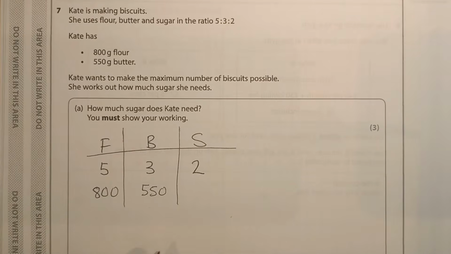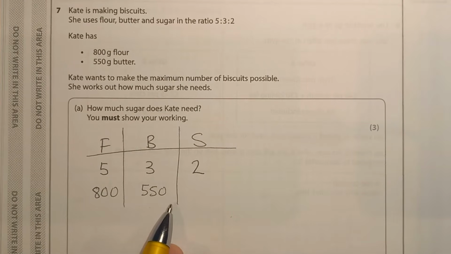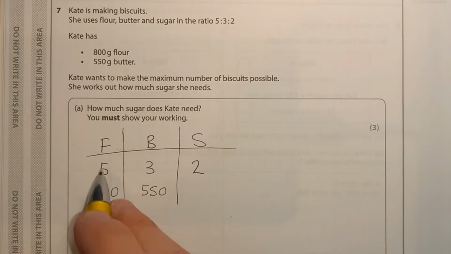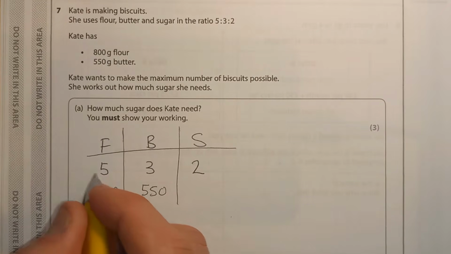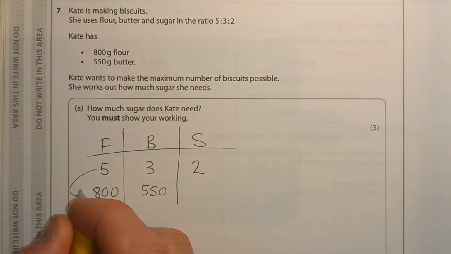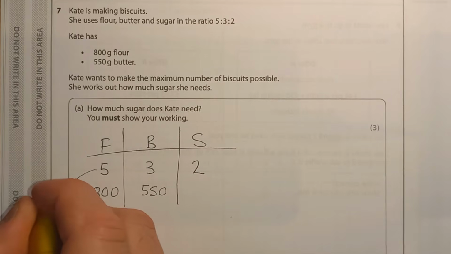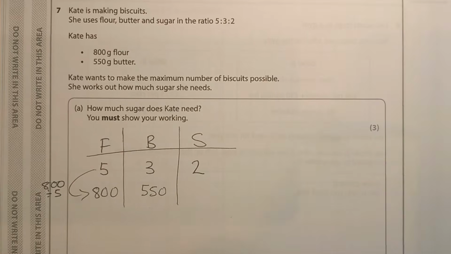Now, what we can think about is she wants to make the maximum number of biscuits possible. Well, let's think about the flour first of all. If we had 800 grams of flour, how many times can we do this ratio? So in other words, what is 800 divided by 5?